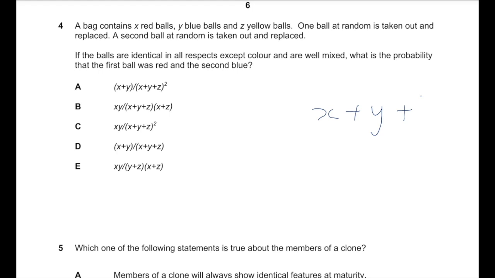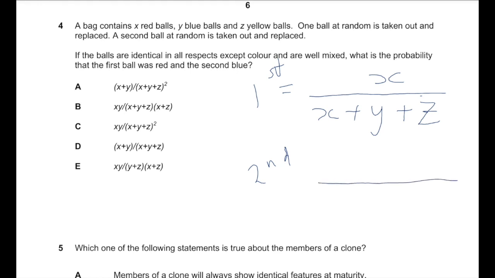Now, step number 2 is to work out the probability that the first ball being taken out is red. So, what is the number of red balls? X. So therefore, the probability that a red ball was taken out first is X over X plus Y plus Z. So that's the first ball. Now for the second ball, we have the same denominator because the balls are being replaced each time. So X plus Y plus Z.